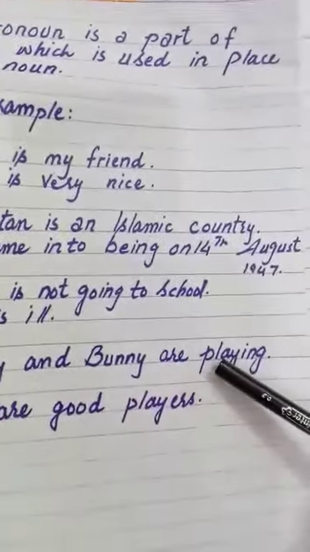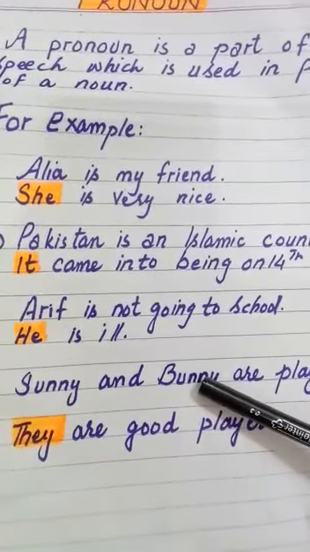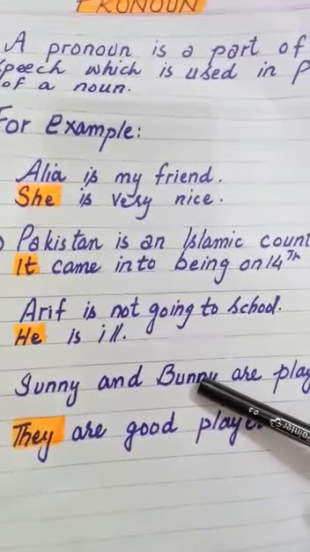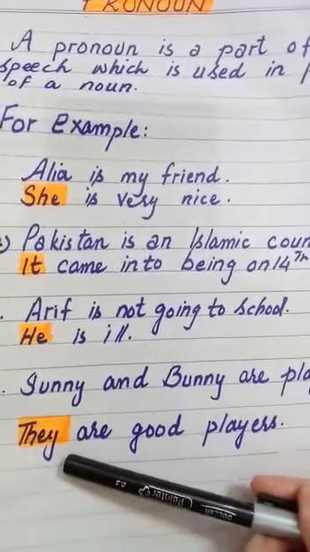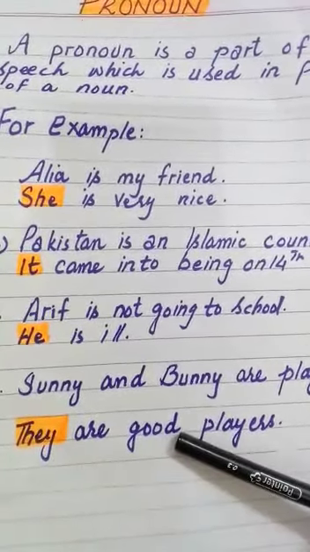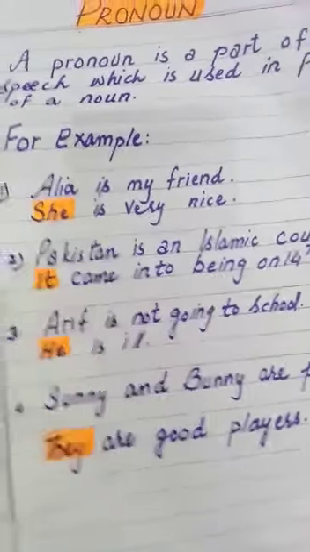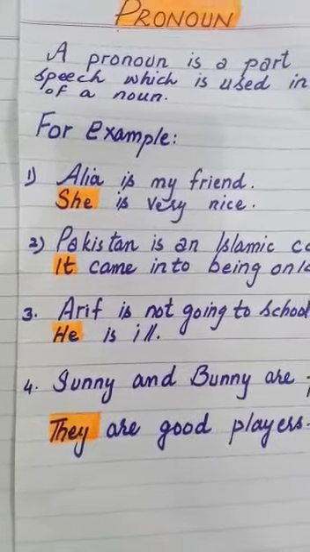Sunny and Bunny are playing, and they are good players. Sunny and Bunny, these two are the names of persons. They are nouns. In place of these two nouns, combiningly, I have used a pronoun that is they. They are good players. Okay, dear students, there are now different kinds of pronouns. Let me tell you now a brief detail of kinds of pronouns.